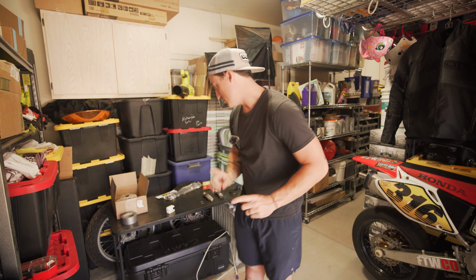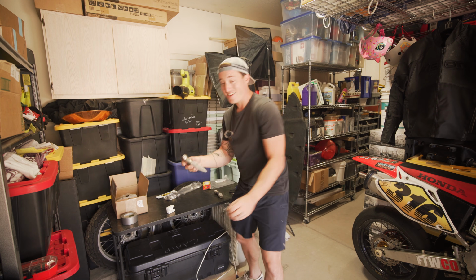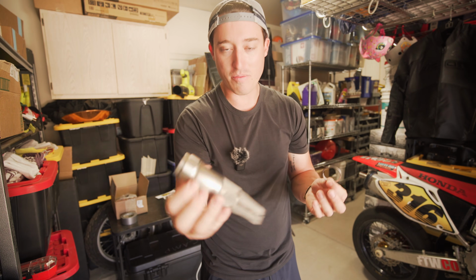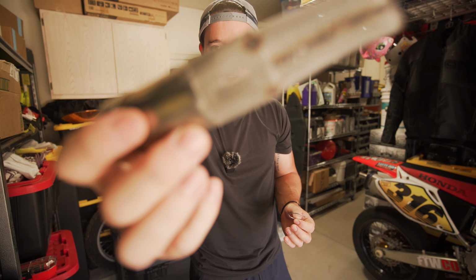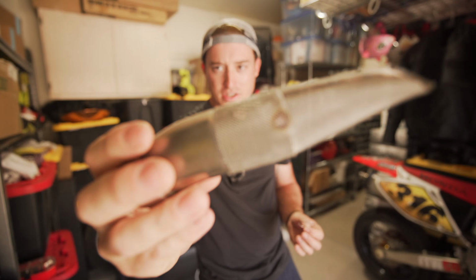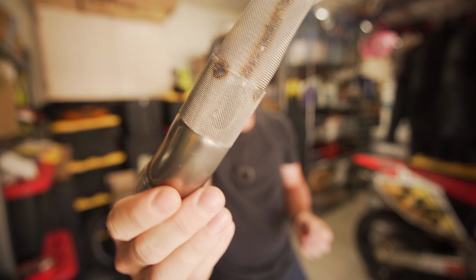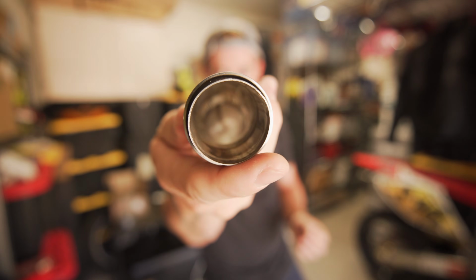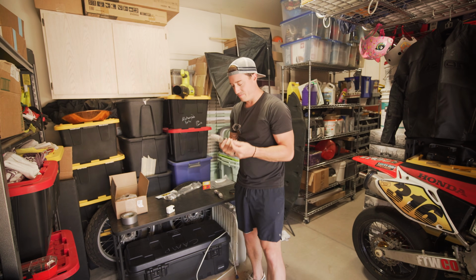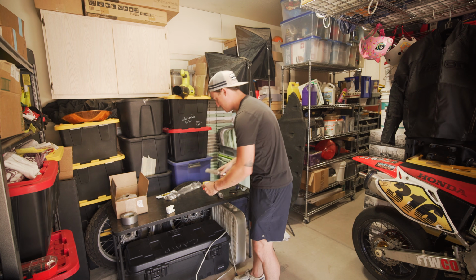I've been able to find my stock dB killer insert, the one that came with the FMF. As you can kind of see, it's basically a metal tube that sits inside the exhaust and tries to eliminate airflow and sound and disperse that.